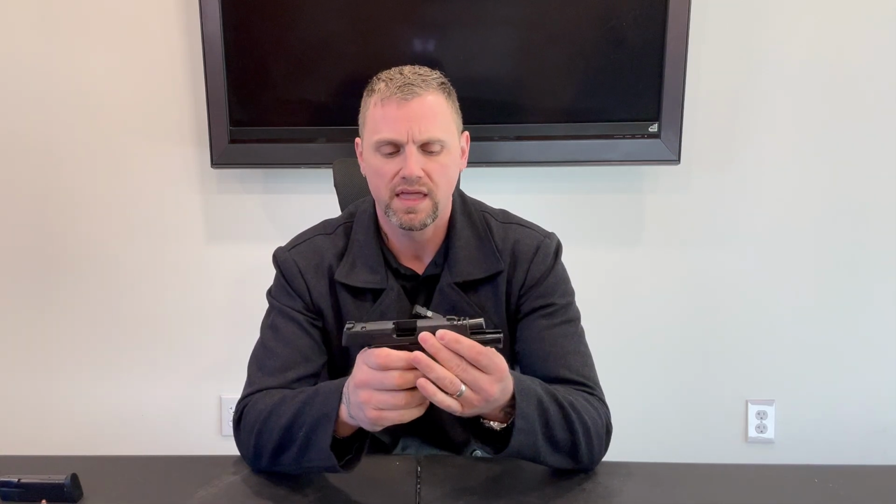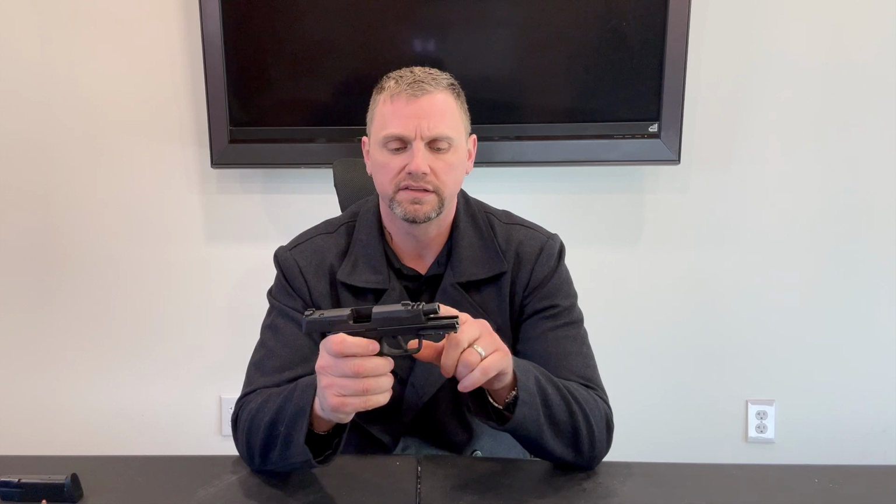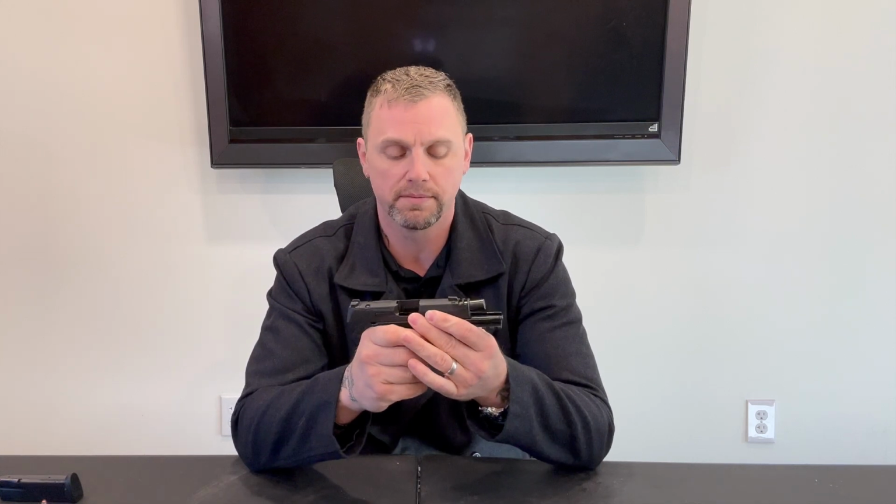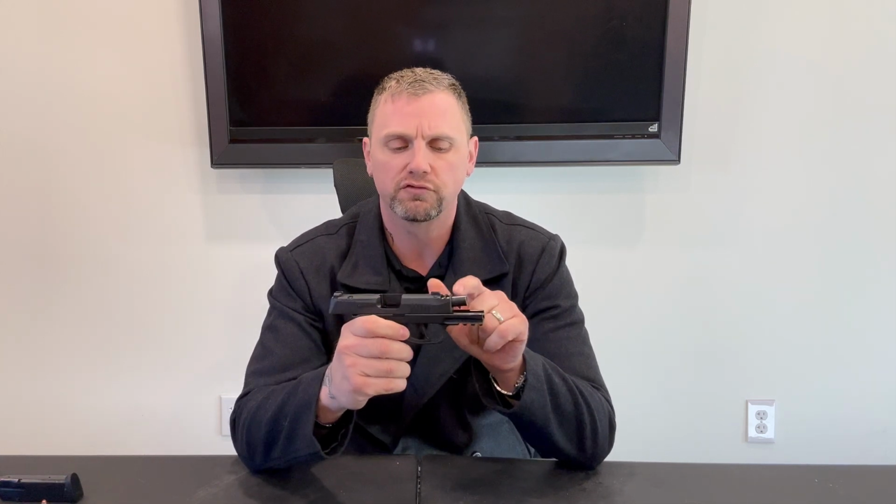Now, the next thing to discuss is ported barrels and compensated slides. What's the difference here, right? A ported barrel simply means that barrel has holes drilled into the top of it. You can't just drill them in with a drill press. They actually have to be drilled around the lands and the grooves inside the barrel. The holes force the gas upward, forcing the muzzle downward, so when you fire your gun, it helps reduce the recoil.